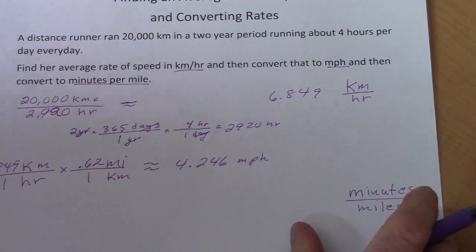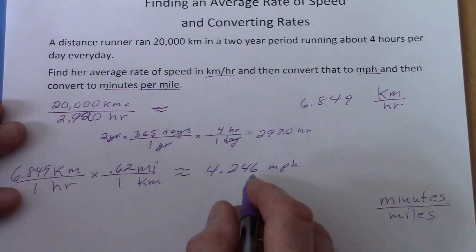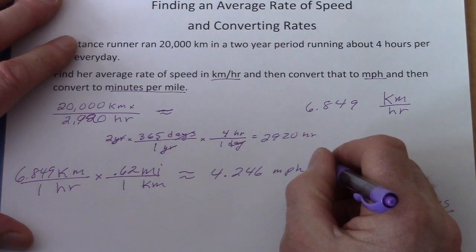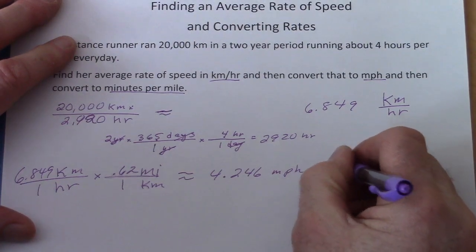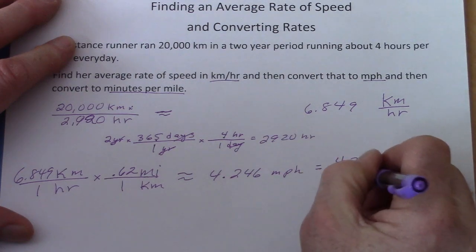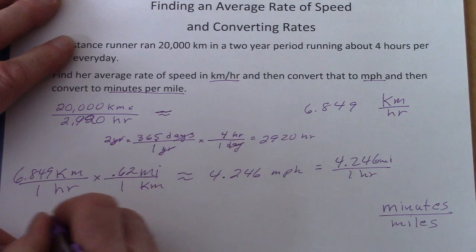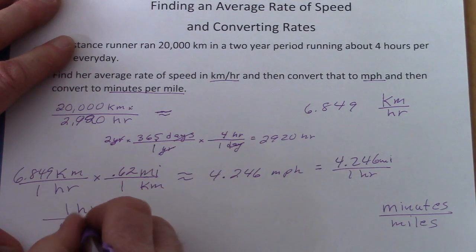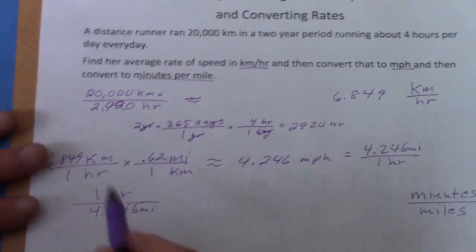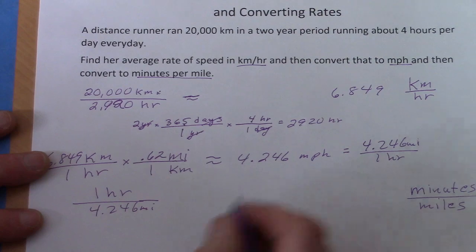So 4.246 miles per hour, written in fraction form, is 4.246 miles over 1 hour. Well, if that's the case, then in 1 hour she runs 4.246 miles. And so we're going to convert 1 hour for this many miles to minutes per how many miles.